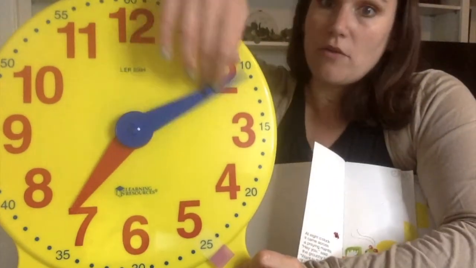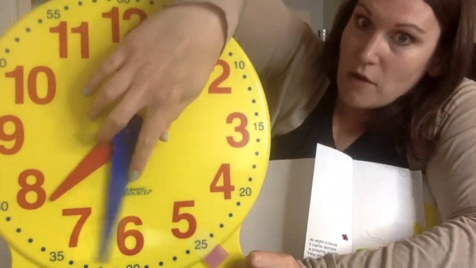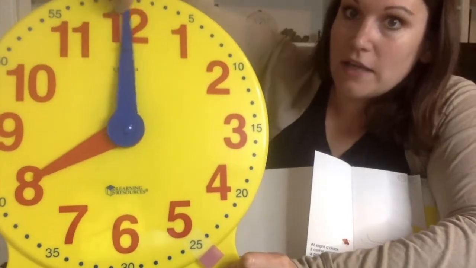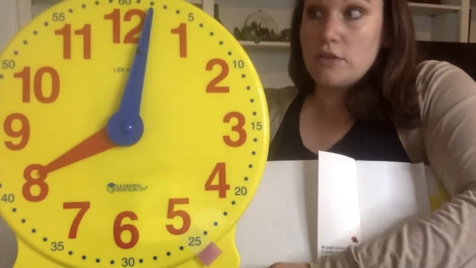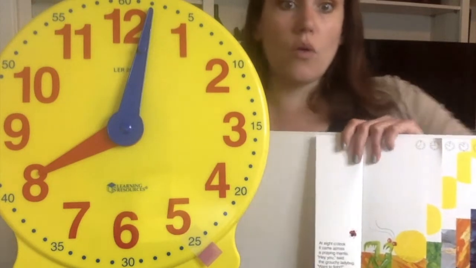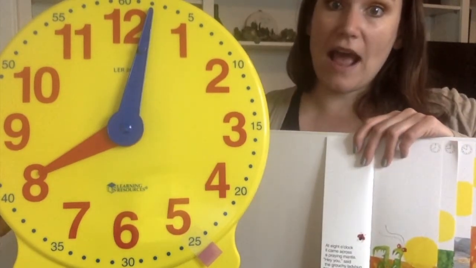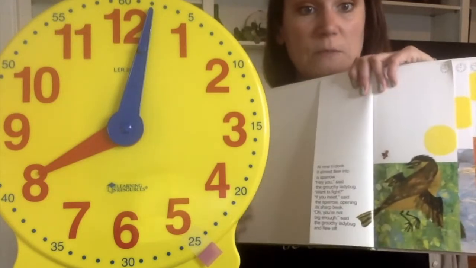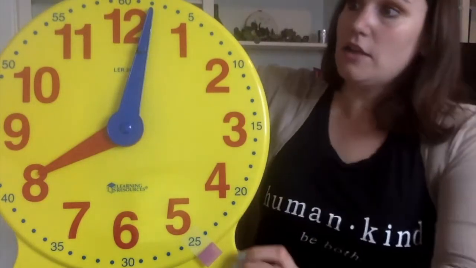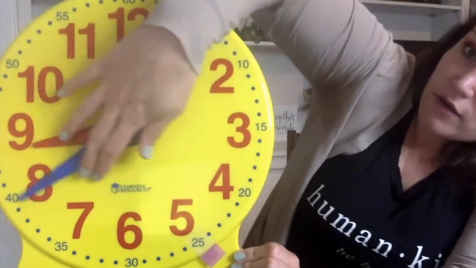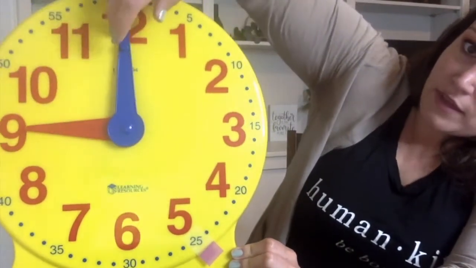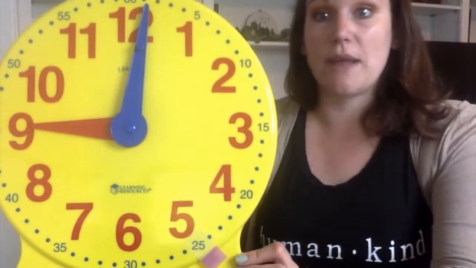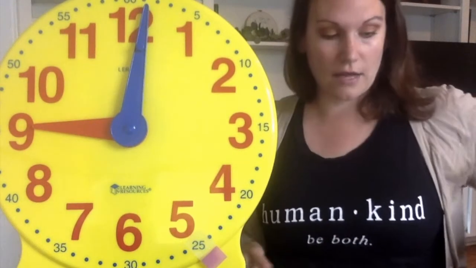So every time we go around is another hour. And our red hour hand goes to the next number. So the blue minute hand goes all the way around, and then our hour hand changes. Let's see what's next. Next was the sparrow at 9 o'clock. So we have to go all the way around. Another hour passes. He's flying and hours are passing, and now it's 9 o'clock.